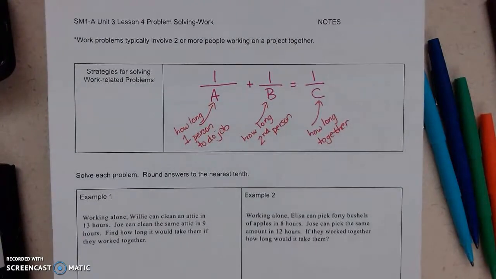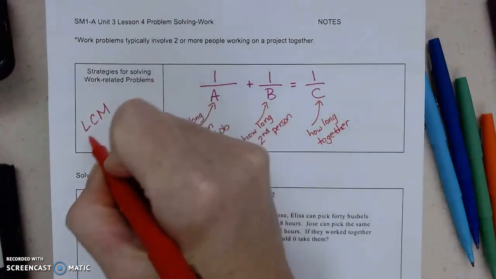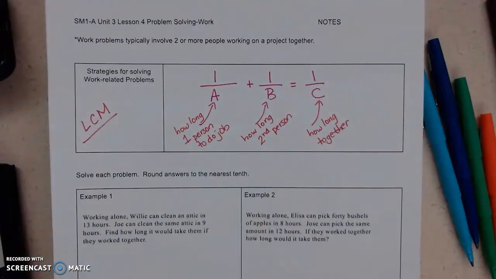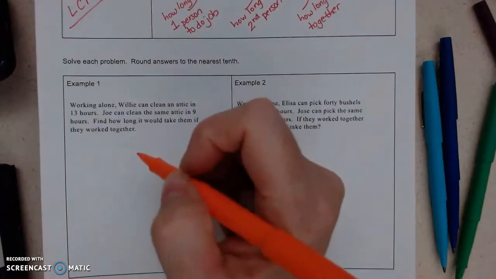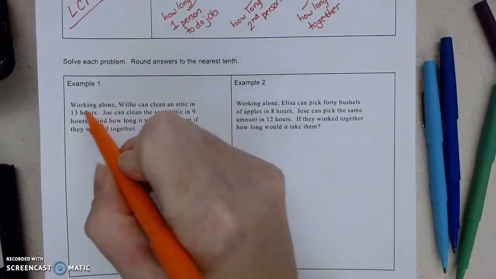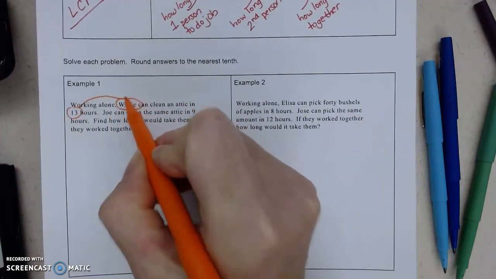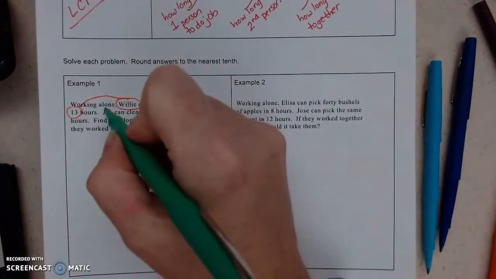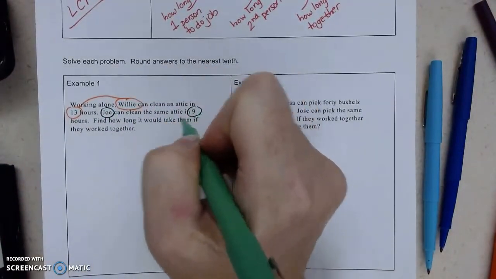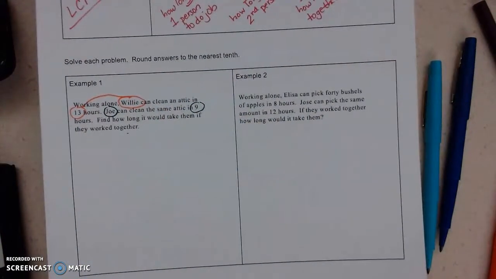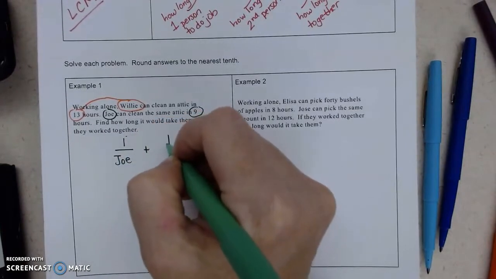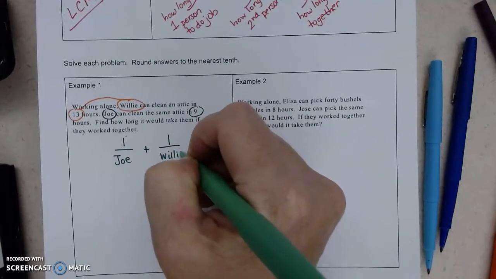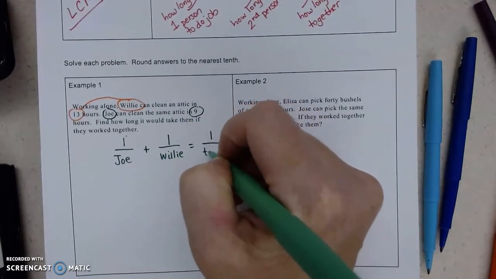So some of the strategies, we're going to have to find the least common multiple, and I will review how to do that, and then we're going to be solving, okay? So let's look at our 2 examples. We are going to be cleaning an attic. So Willie takes 13 hours. We've got Joe cleans the same attic in 9 hours, and they want to know how long it will take them to work together. So I'm going to do, it's 1 over Joe plus 1 over Willie, and you could have reversed these, the order would not matter, equals 1 over together.